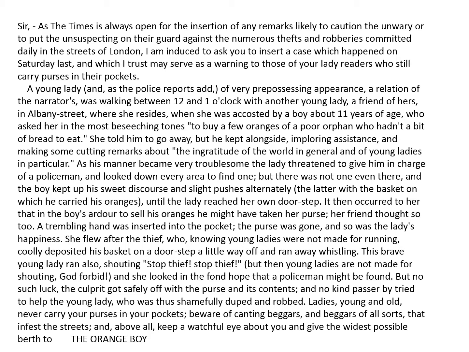She flew after the thief, who, knowing young ladies were not made for running, coolly deposited his basket on a doorstep a little way off and ran away whistling. This brave young lady ran also, shouting, "Stop thief! Stop thief!" But then young ladies are not made for shouting, God forbid. And she looked in the fond hope that a policeman might be found. But no such luck. The culprit got safely off with the purse and its contents, and no kind passer-by tried to help the young lady, who was thus shamefully duped and robbed.